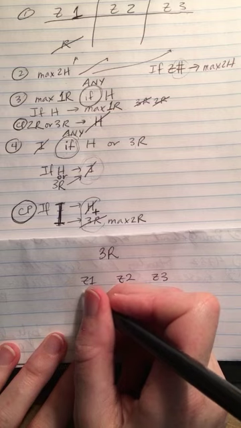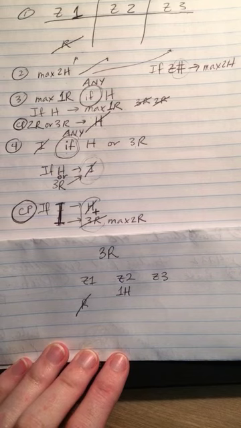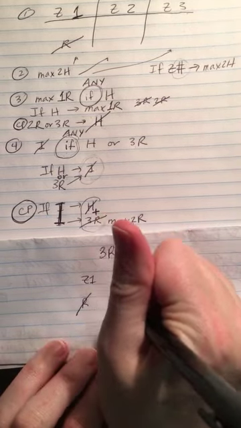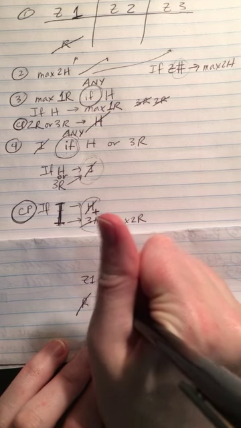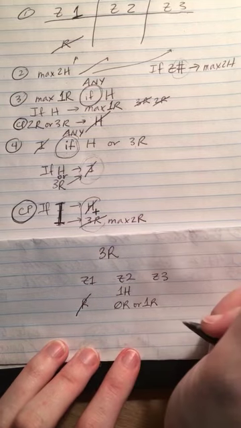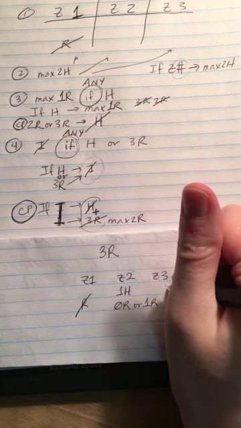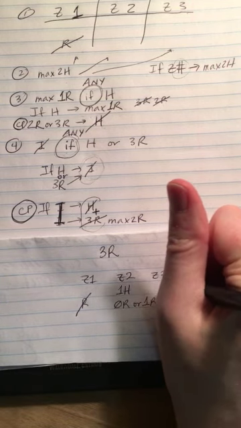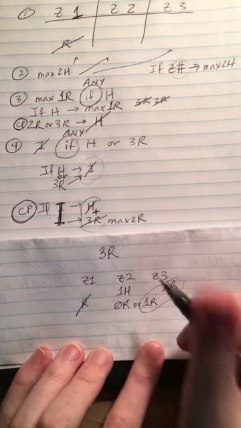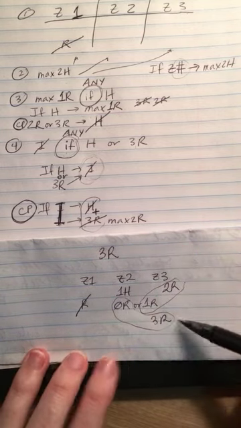So here we have no retail. So we have to split up these 3 retail between zone 2 and zone 3. If we have housing, then we have a maximum of 1 retail. So here we could have 0 retail or 1 retail. And here we'd have to have at least 2 retail, right? If we have 1 retail there. And if we have 0 retail in zone 2, then we would have all 3 retail in zone 3.